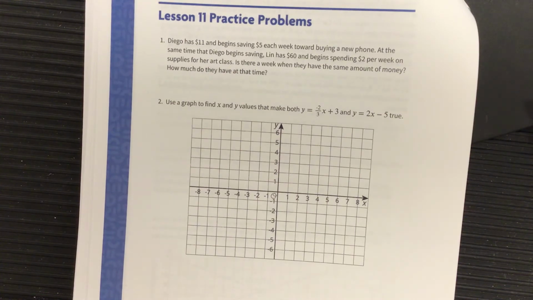Okay, number 2, use the graph to find X and Y that make both equations true. So you're going to graph them, find the intersection point. Okay, make sure your dots are all lined up for you to see that. It has to be exact. Again, I would do 3 dots per graph so you know for sure where they intersect. It intersects at a nice point. So if you get a decimal, you did something wrong there. Question number 3.